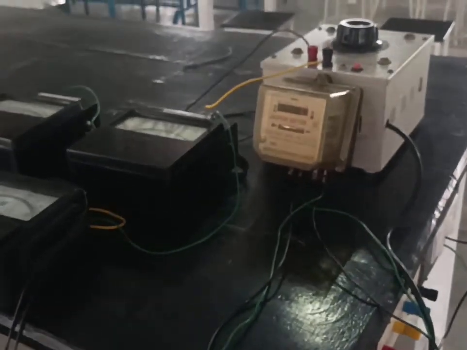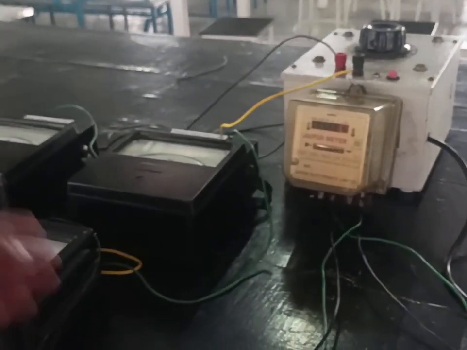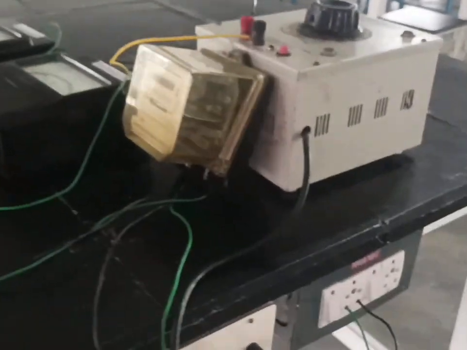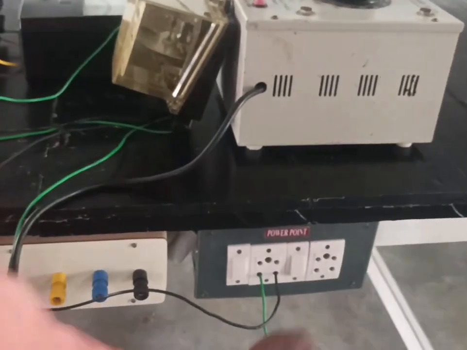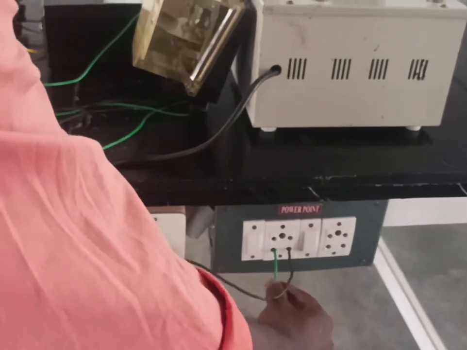The experimental setup is already connected. Now we are going to see how the readings will be taken for this experiment. In the auto transformer, the phase and neutral single phase supply are already connected.